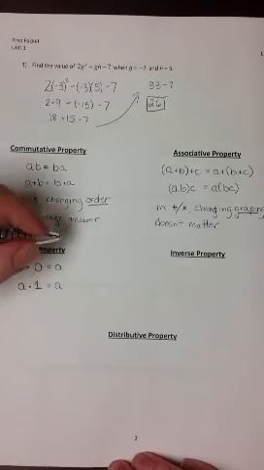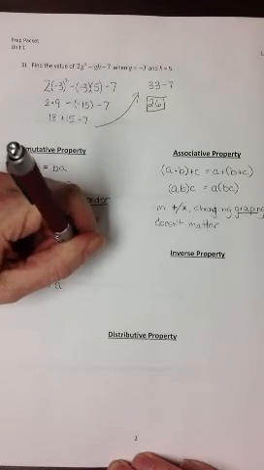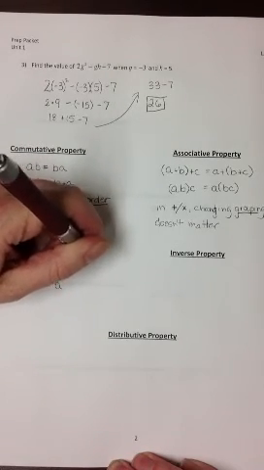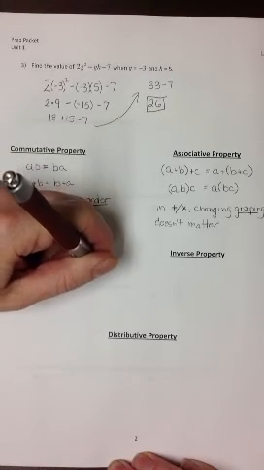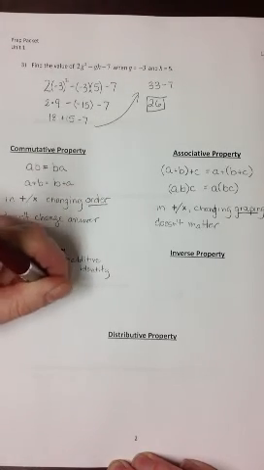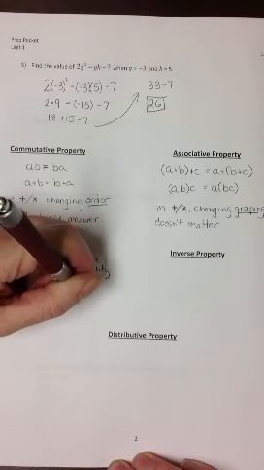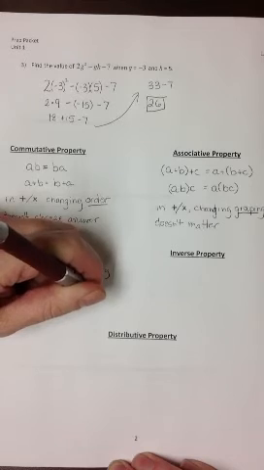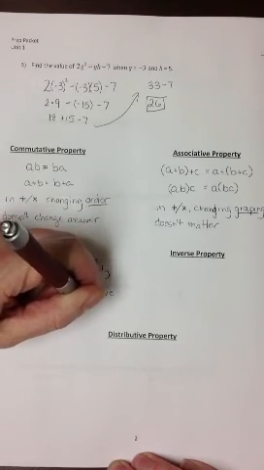The 0 is called the additive identity, and 1 is referred to as the multiplicative identity.